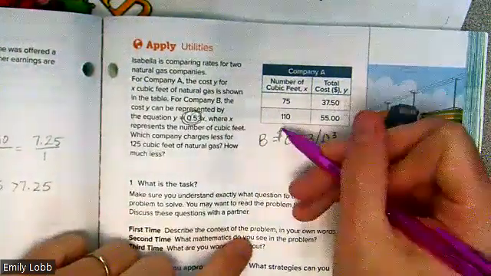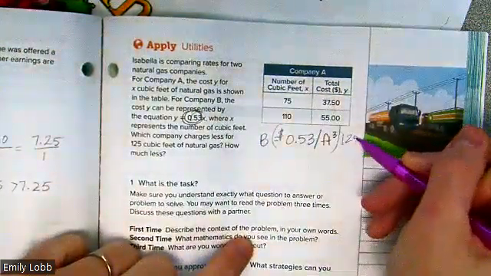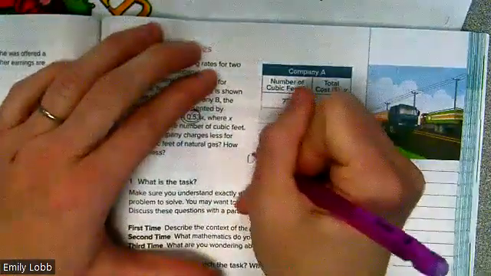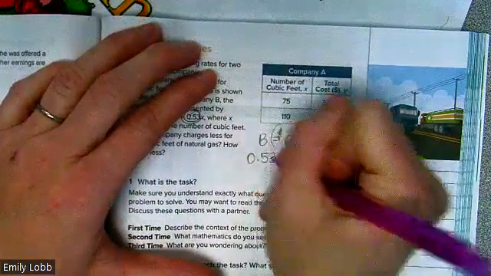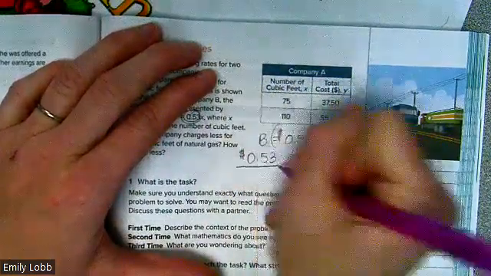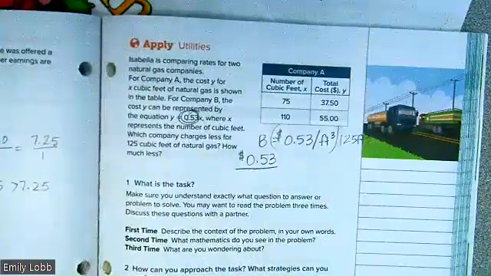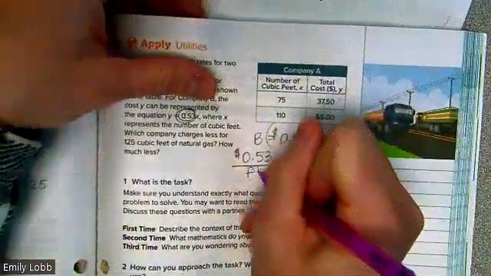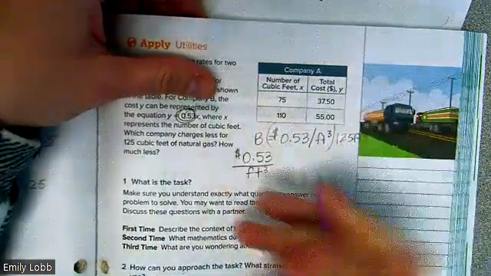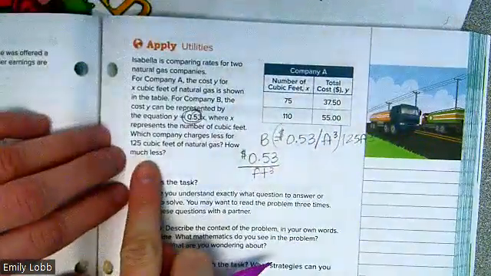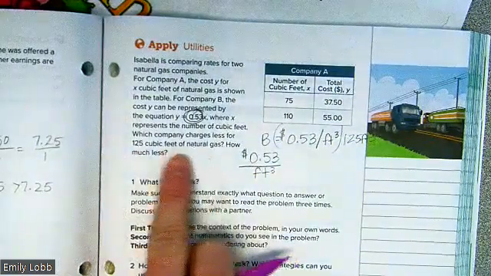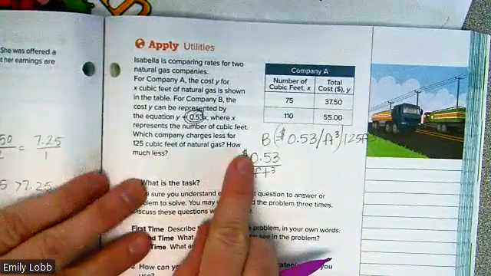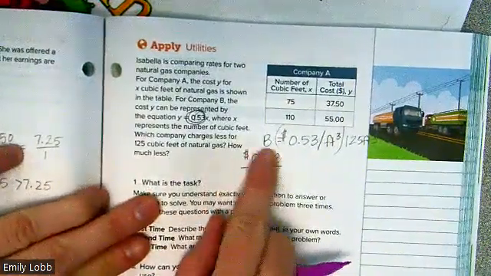So if we multiply this by 125 cubic feet, so I like to set them up. I love using unit rates. You'll use them a lot in conversions in science. So it's really important that you understand that whatever answer you want. So in this case, we want to know how much company B charges for 125 cubic feet. How much tells us we want to know the price.